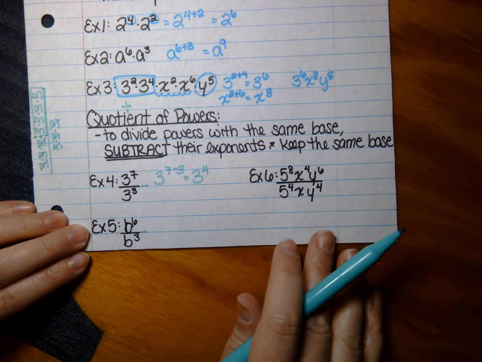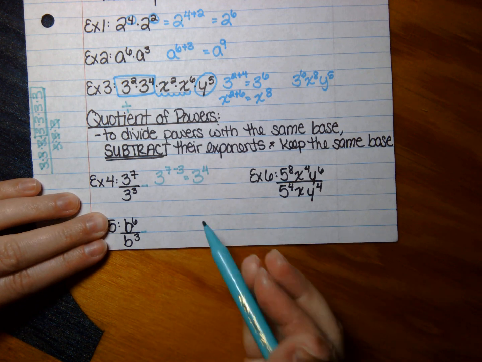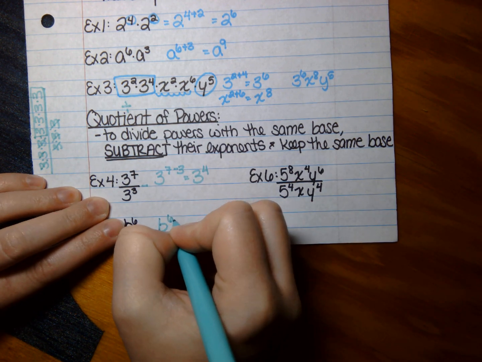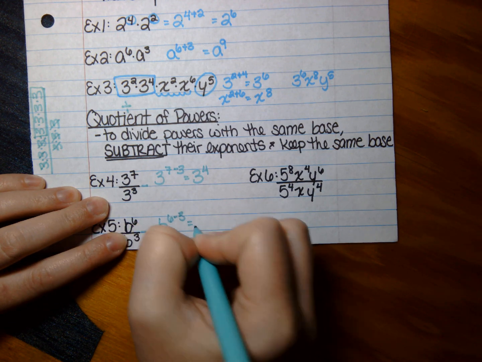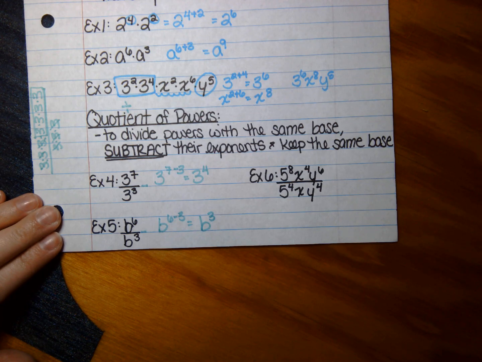So if I look at example 5, I have b to the 6th over b to the 3rd. So again, my base is the b. Numerator exponent minus denominator exponent is going to give me b to the 3rd.